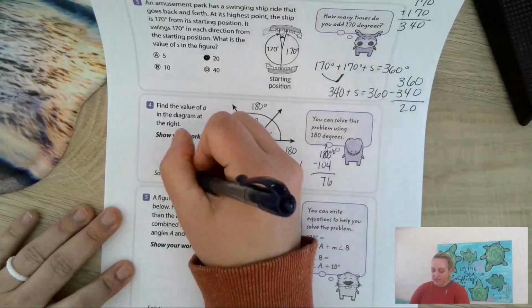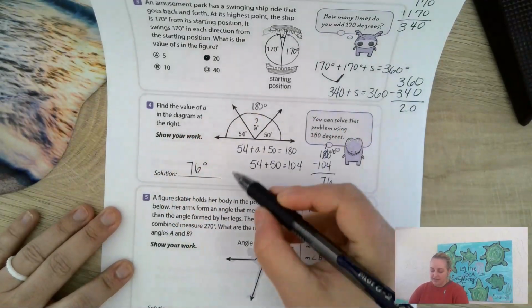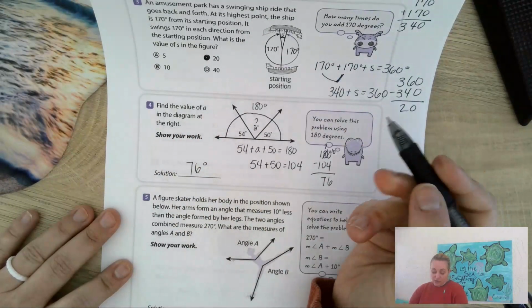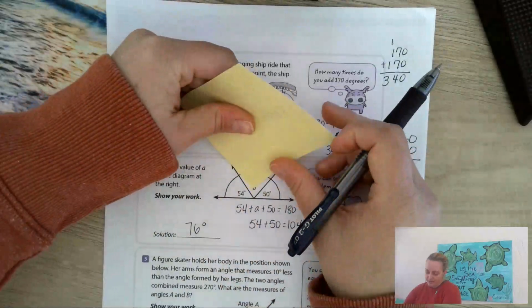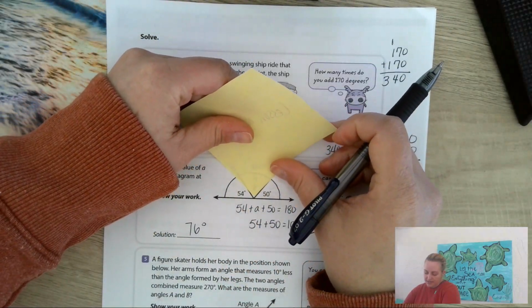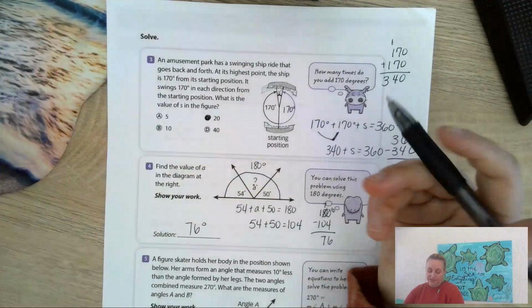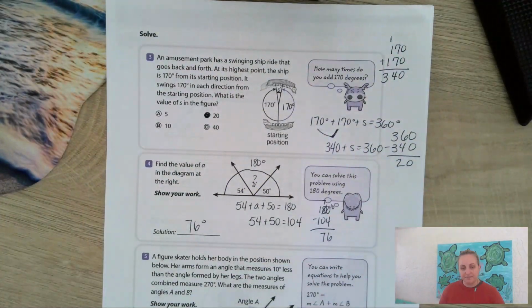So 76 degrees, I always want to think, does that make sense? It looks like it could be a right angle or smaller. If I take a corner and put it in, remember how we can test our corner? All right, it is smaller than a right angle, so that makes sense. It's less than 90 degrees.